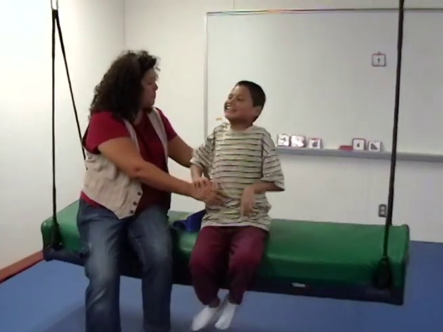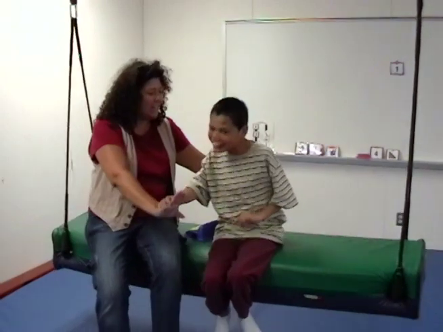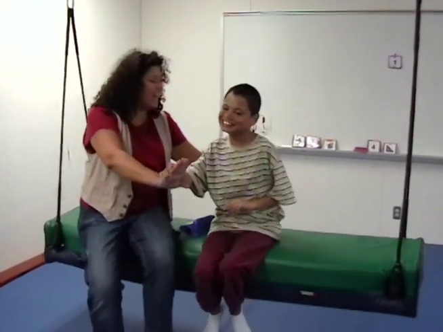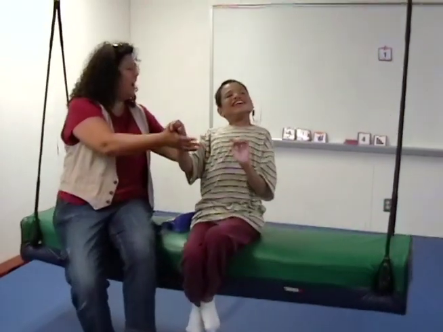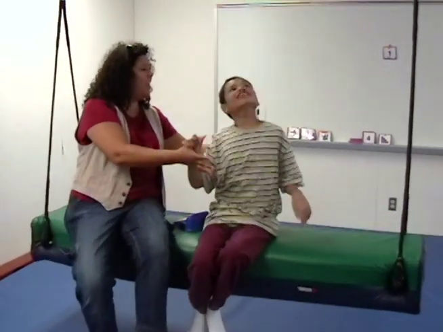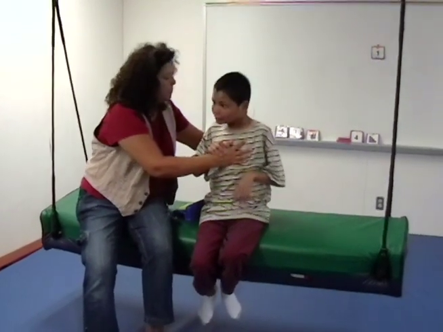In this clip, you'll see a student with limited verbal language. He has recently demonstrated increased purposeful understanding of cause and effect. He is sitting on a large bolster swing inside a classroom motor room. Swinging is a highly preferred activity for him, and it is also organizing to him from a sensory standpoint.